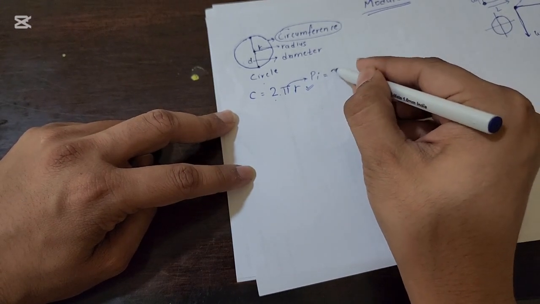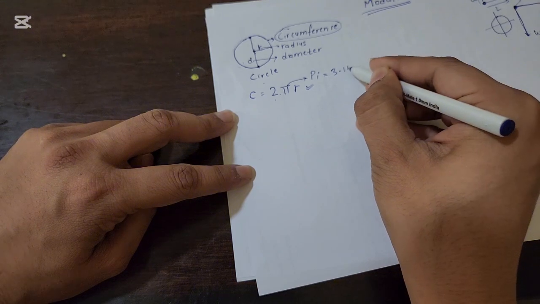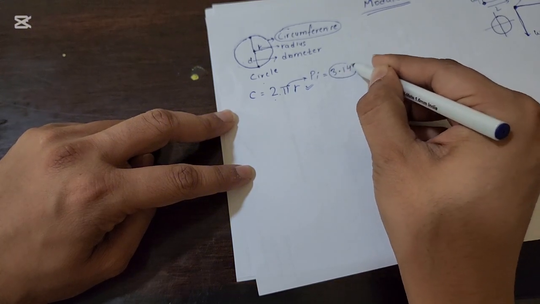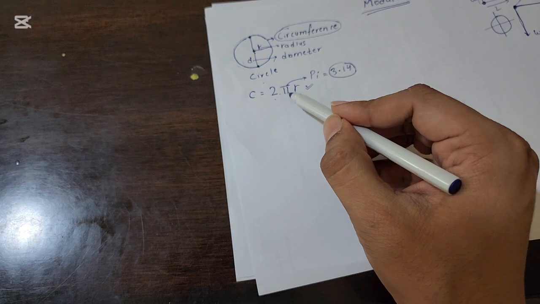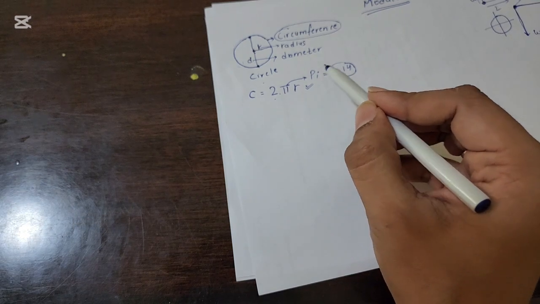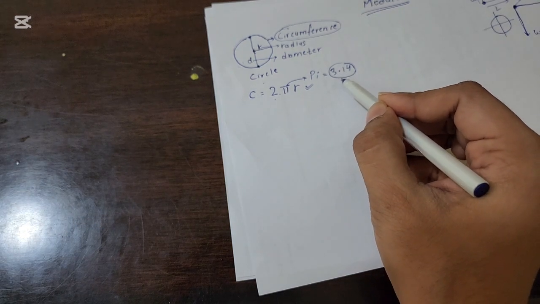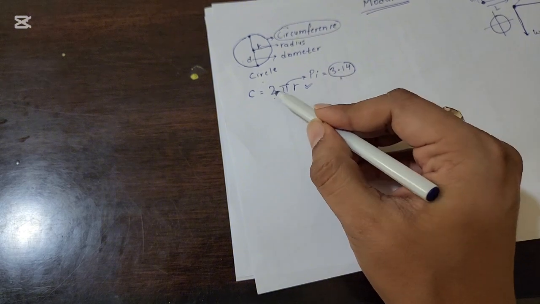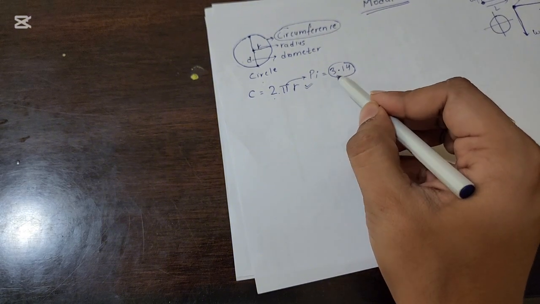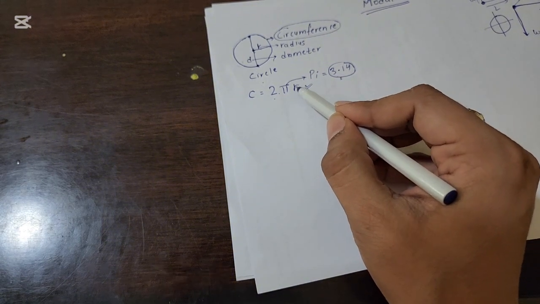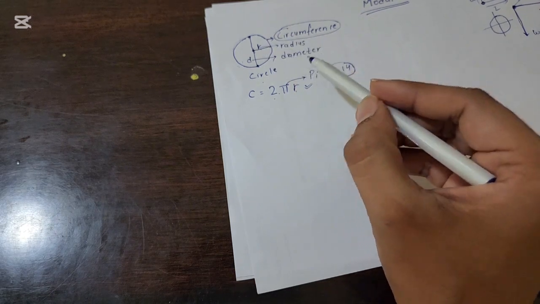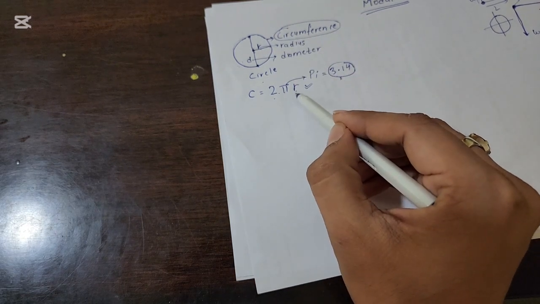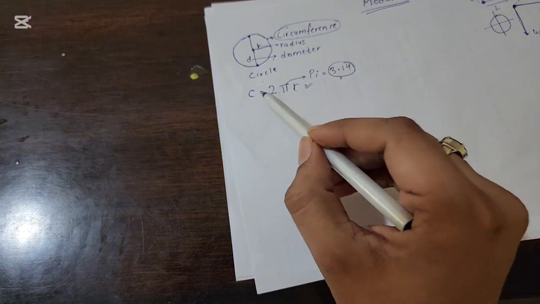And the value of pi is always 3.14, always 3.14. You have to remember, wherever I will use pi in any of the formulas, pi will always represent a value that is 3.14. Okay, so 2 times pi, that is 3.14, times r. What is r? I told you before, r is the radius. So if you will use this small simple formula, you can find the circumference.